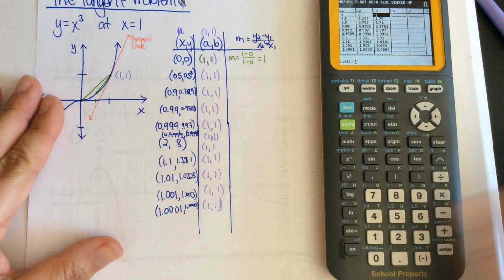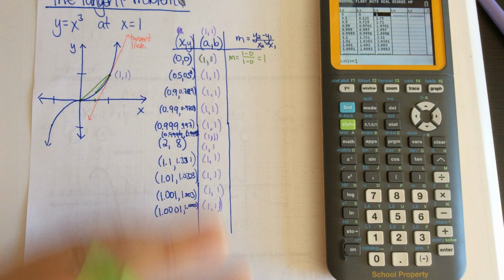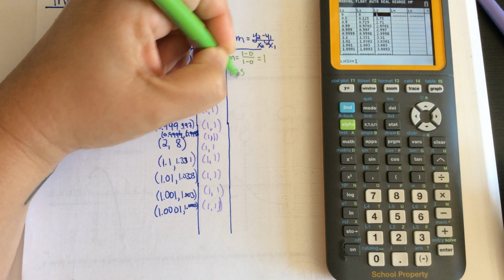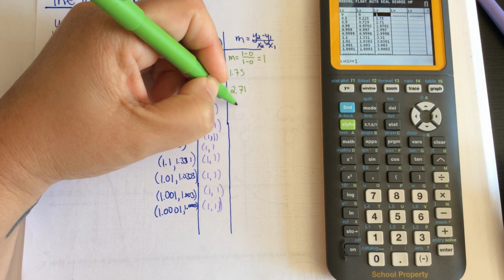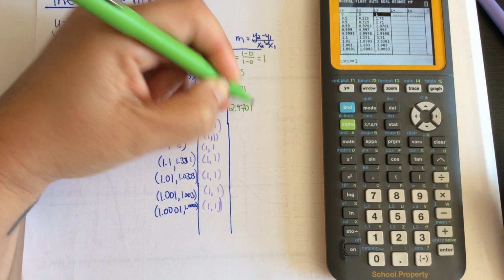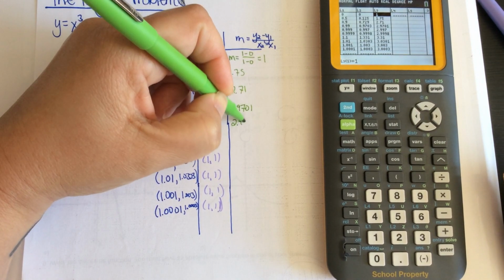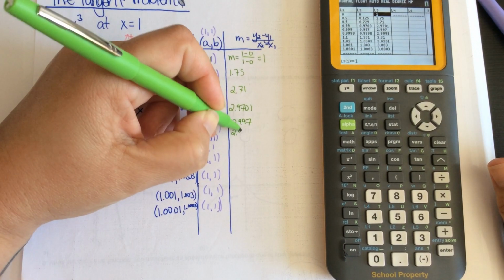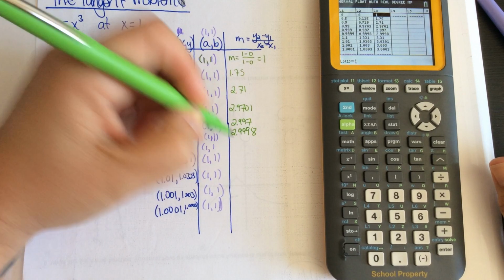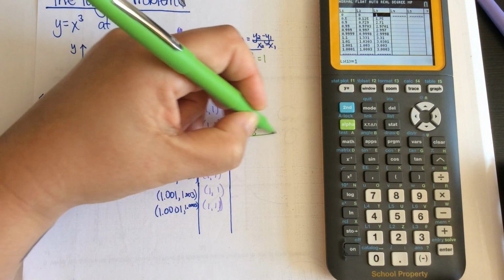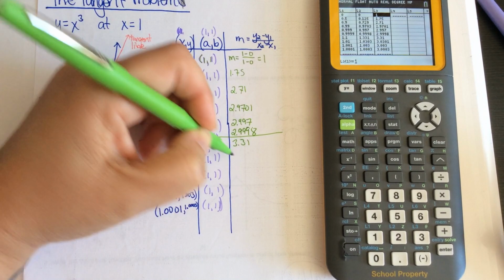So I definitely need to write these down from my table. So 1.75, 2.71, and so on. I'm not going to say these all out loud. And then I'm going to draw a line right here, and you'll see why in a second.